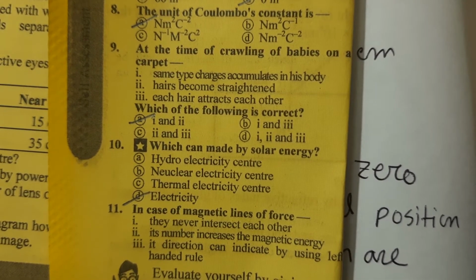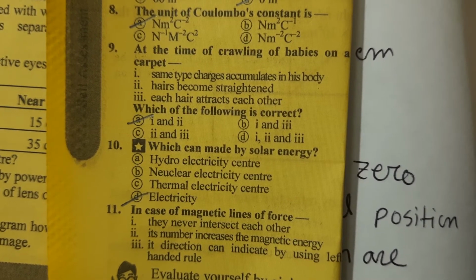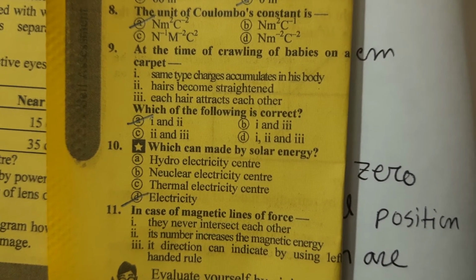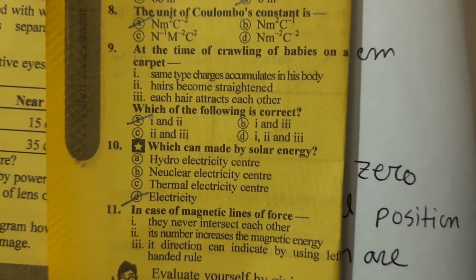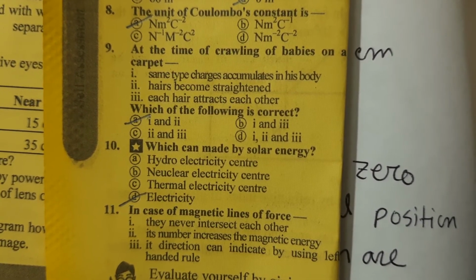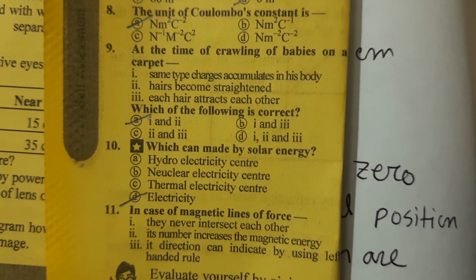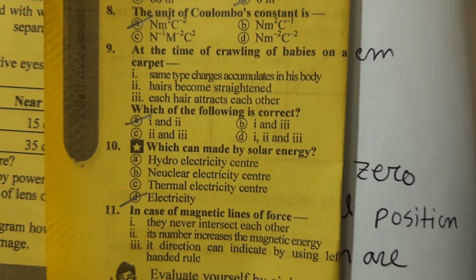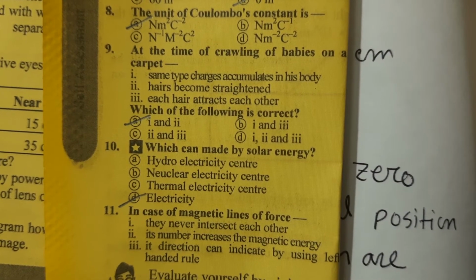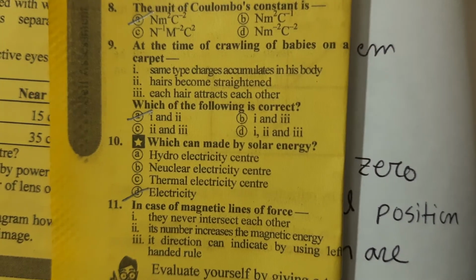Question number 10. Which can be made by solar energy? Here the options are hydroelectricity center, nuclear electricity center, thermal electricity center, and option D is electricity. So we know that electricity can be made by solar energy. So the answer is D.